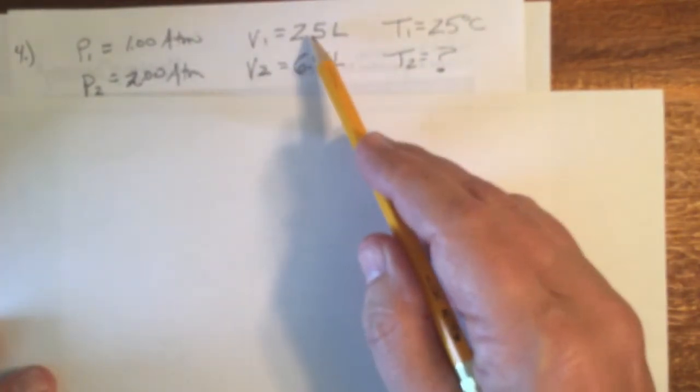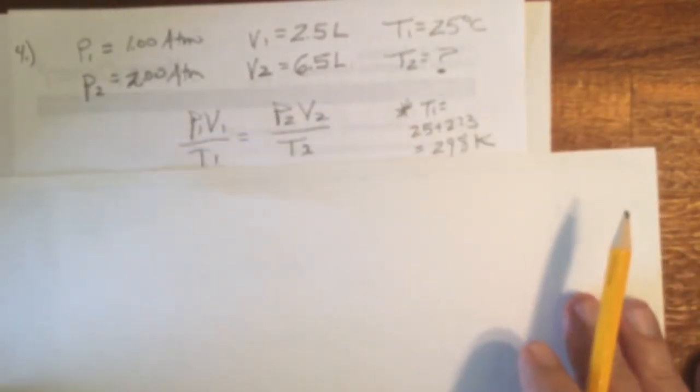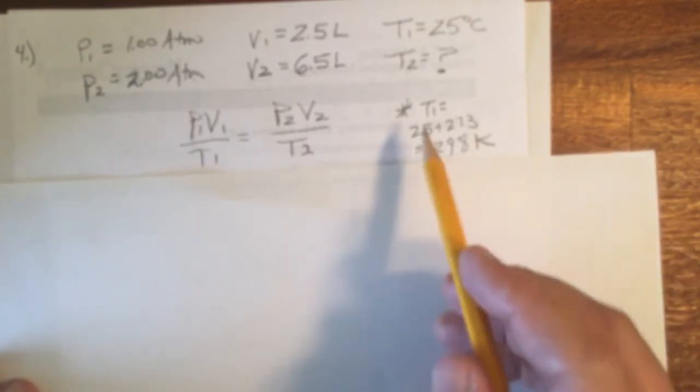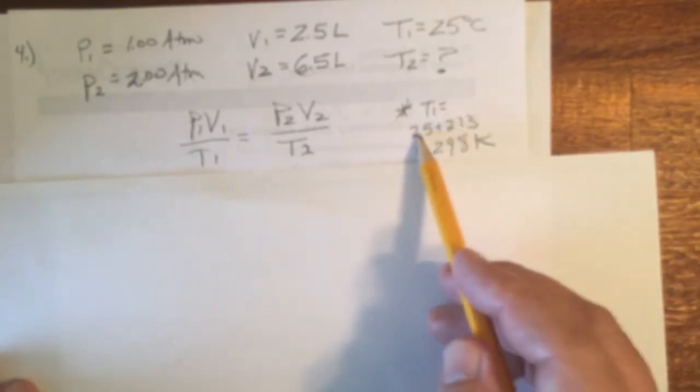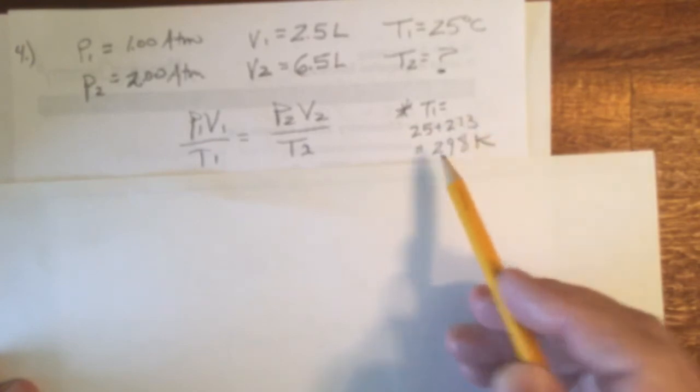We have pressure going from 1 to 2 atmospheres, the volume going from 2.5 to 6.5. What's the change in temperature going to be? Now, once again, we have to make sure we convert temperature to Kelvin. Here's the combined gas law. My T1, of course, I noted here is 25 plus 273, or 298.